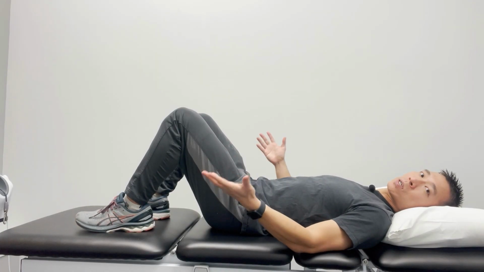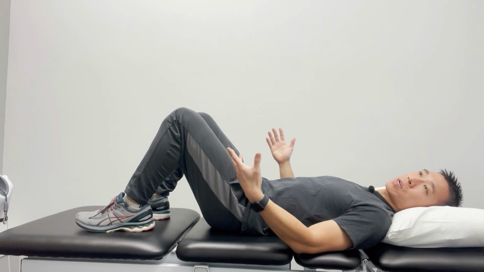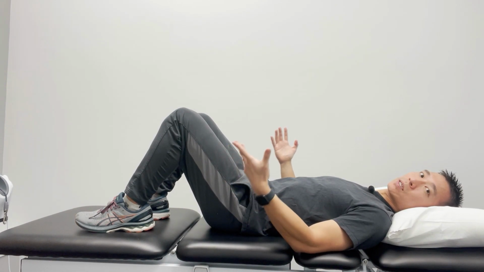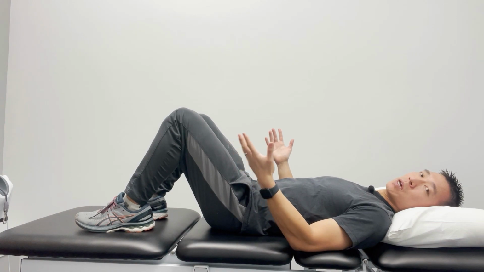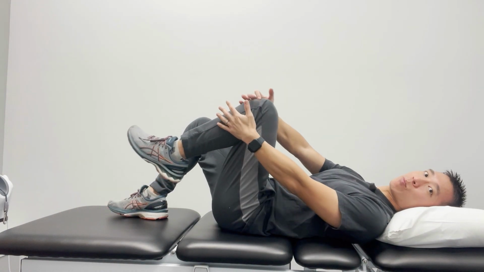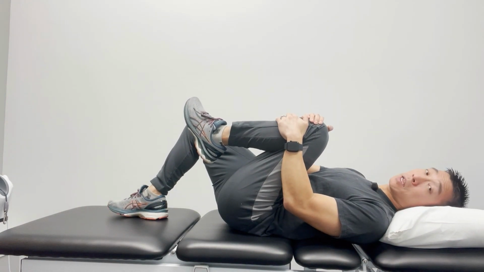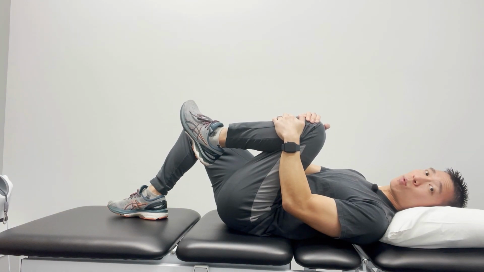Now let's go into some exercises to help with those symptoms. Since flexion is the key to relief of pain, all of these exercises are basically focused around flexion of the spine. So the first exercise is called single knee to chest. This is a very classic lumbar stenosis exercise in the field of physical therapy. Very straightforward. You basically bring one knee towards your chest. You're just promoting flexion from the bottom of the spine up.